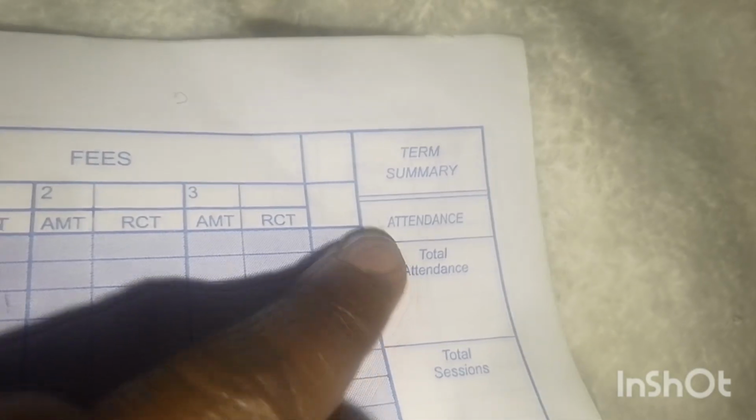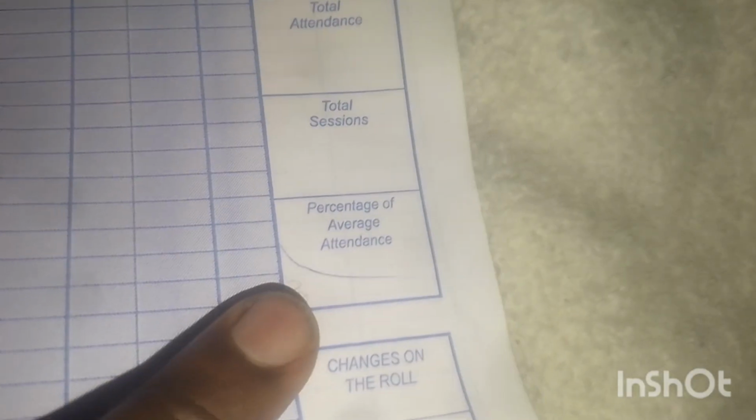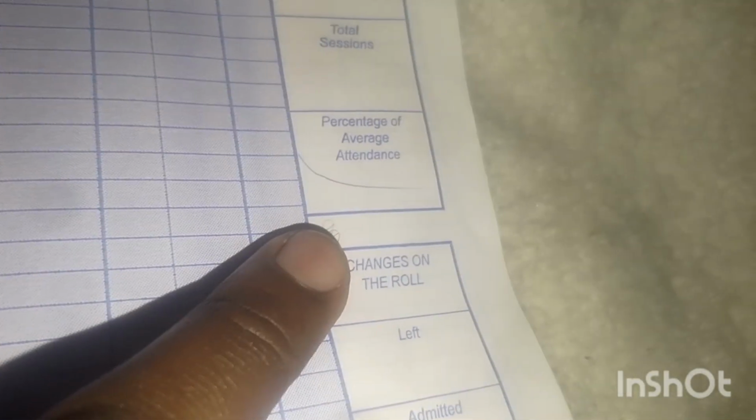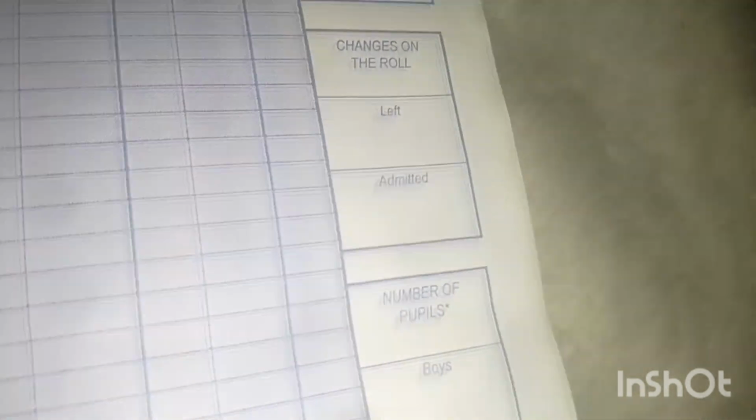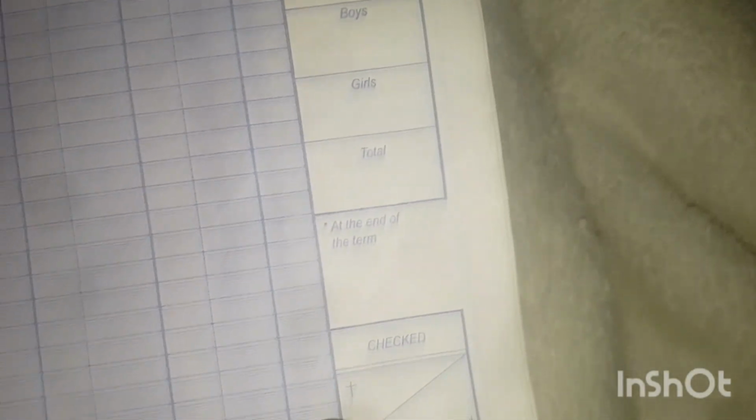So you do the total attendance for that class, the total sessions, the percentage of average attendance, then changes on the roll, left, how many were admitted, the number of pupils, both boys and girls. Then you get the total at the end of the term. You can have a column for checked.